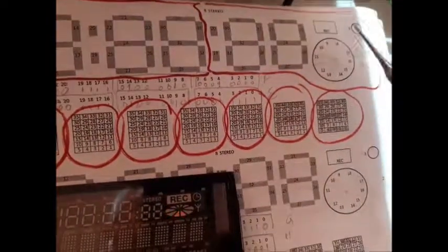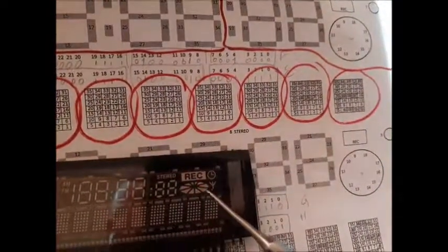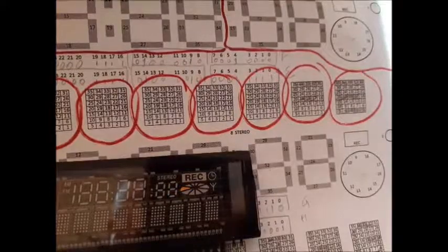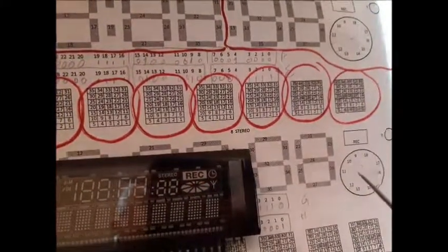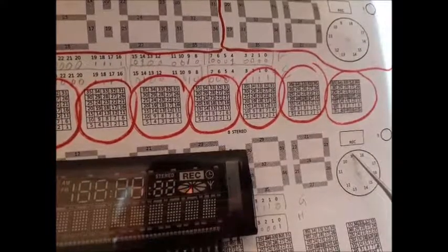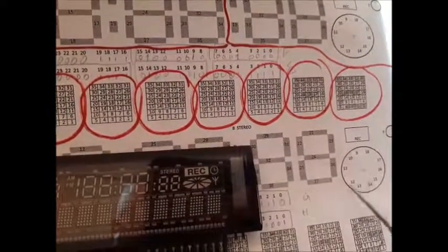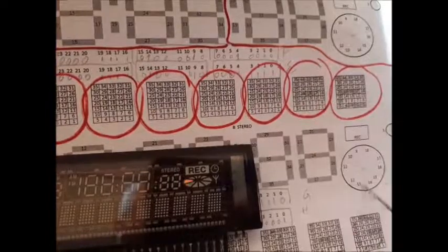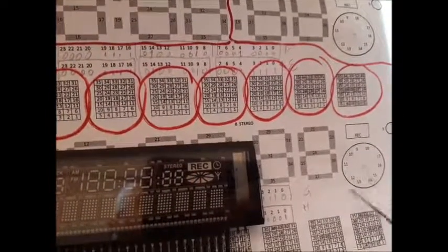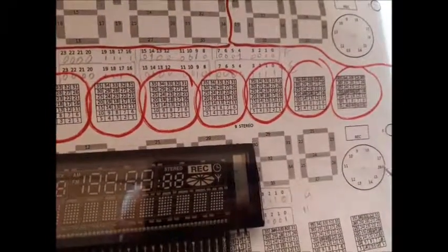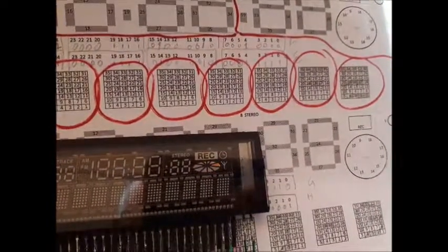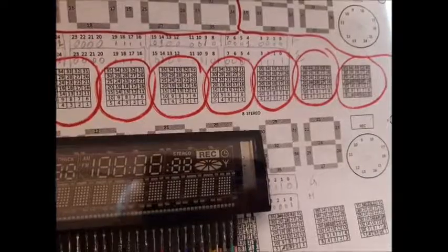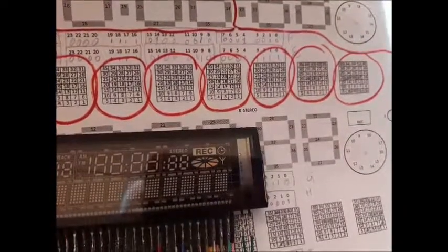To make this light up, I need to polarize the pin of grid 3, and at the same time polarize pins 9, 10. With the sequence I want, I can make this run from this way or from this way. Okay, this is one example of the VFD running.